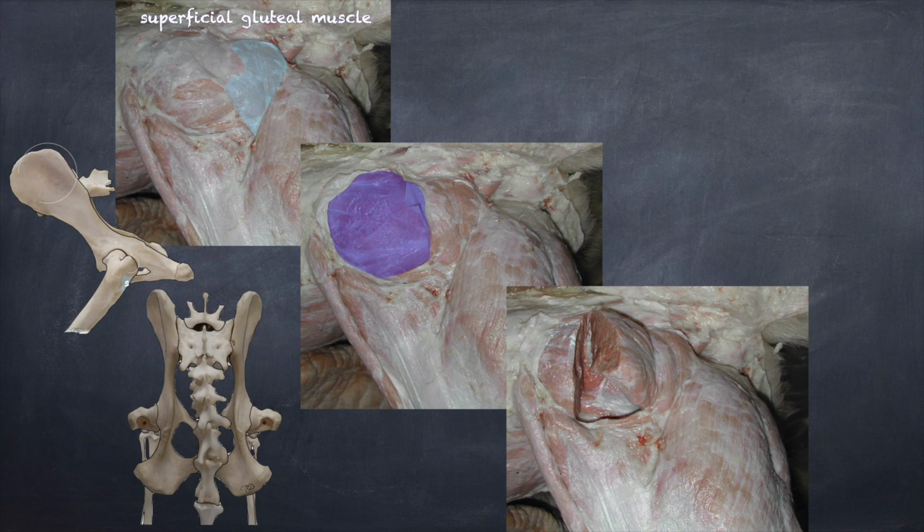What is this muscle that we see most of here? That's going to be the middle gluteal muscle. So I showed where it's also attaching to the ilium. Its origin and its insertion is on that greater trochanter. Deep to that, we find another muscle. If we have a superficial, we must have a deep gluteal. Notice where it's attaching.